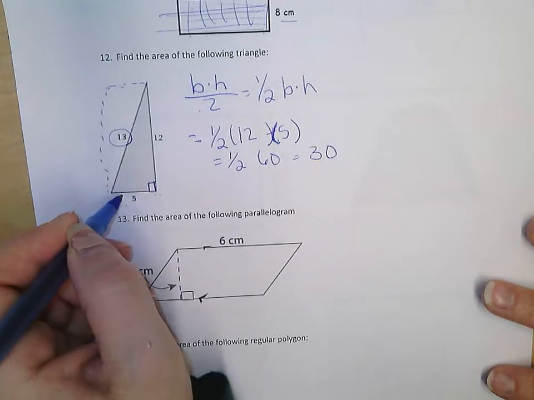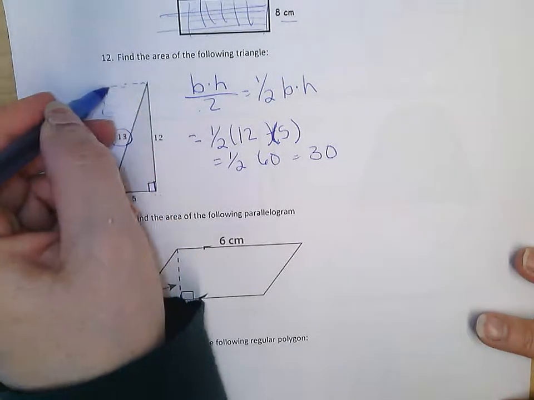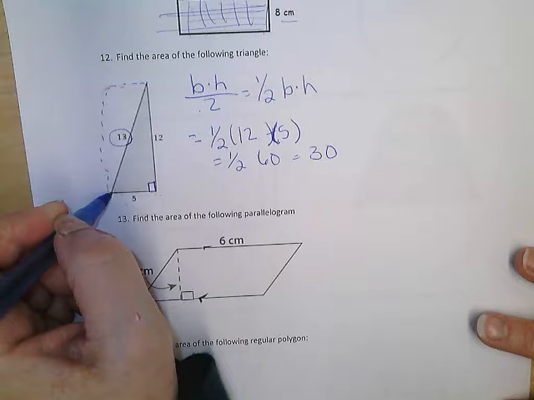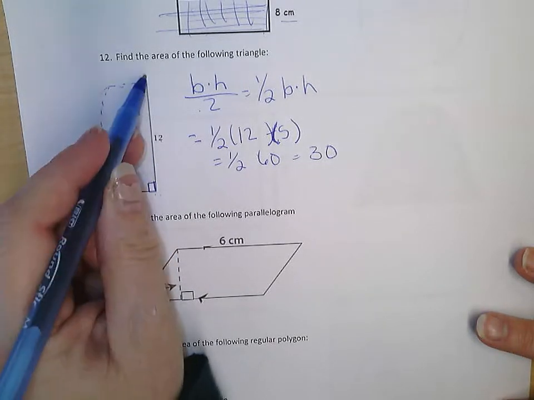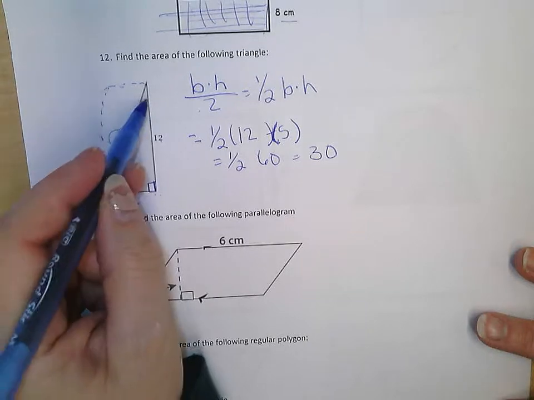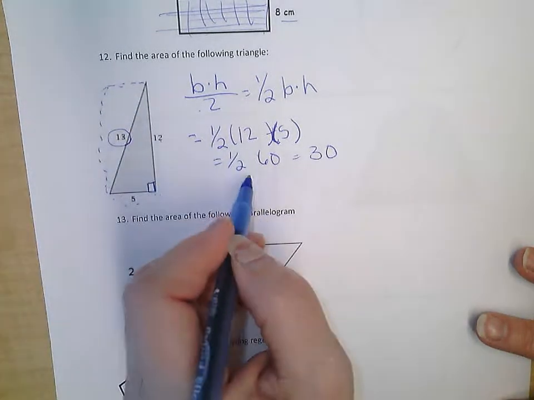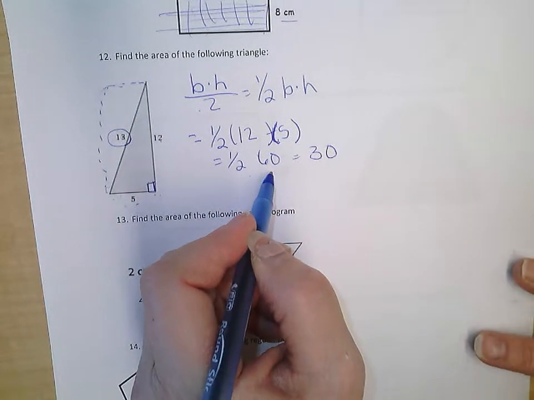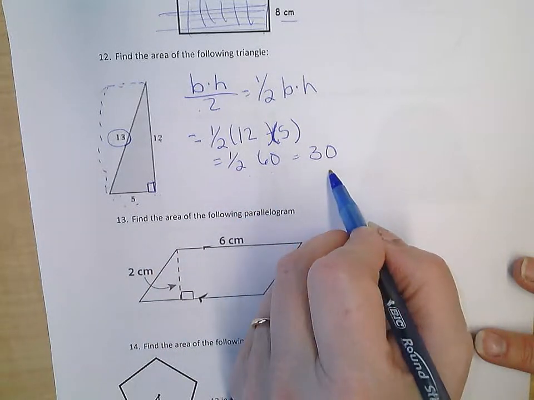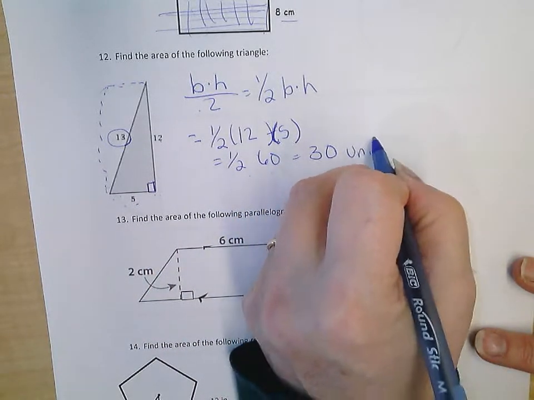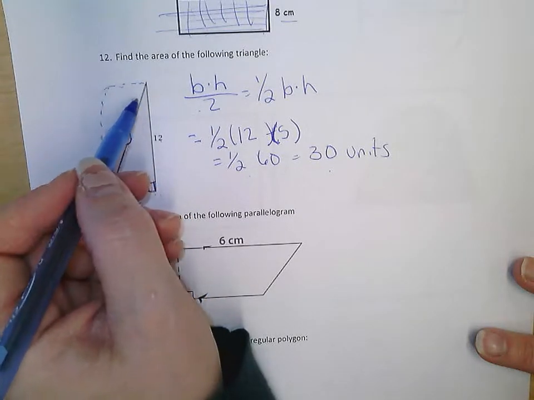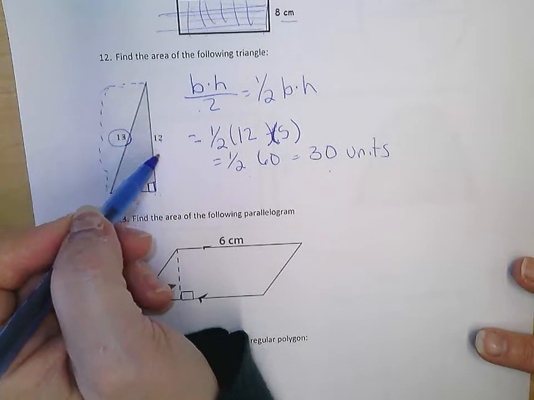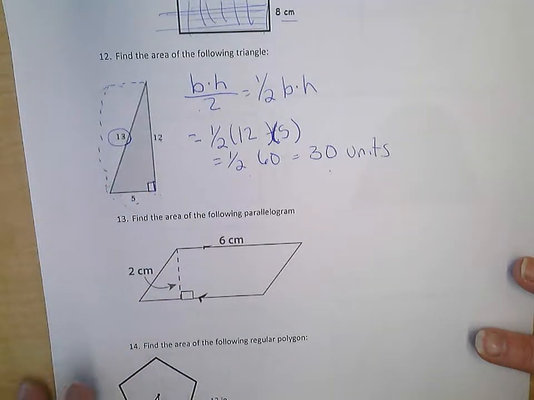So what we're talking about here is if we had a square, we don't, we have a triangle. If we had a square, we would do base times height. But we have a half of a square, which means we have a half to be able to multiply it by our 60 to get 30 units. So if we were to look in here, some squares might be bigger or might be fuller than others, but if we were to add them all up, we would get 30 units.